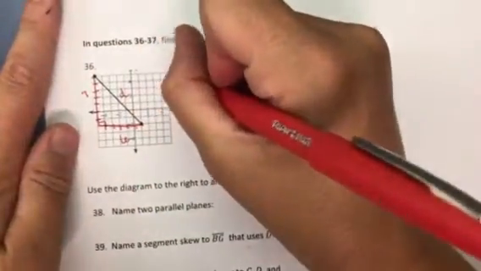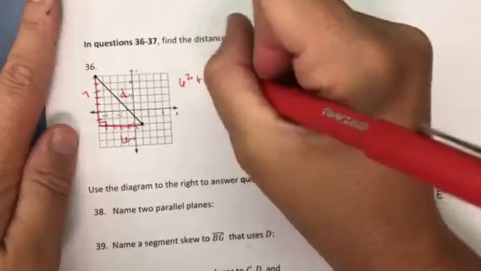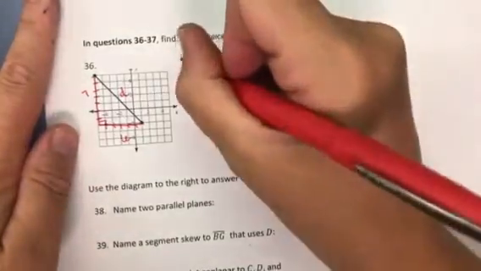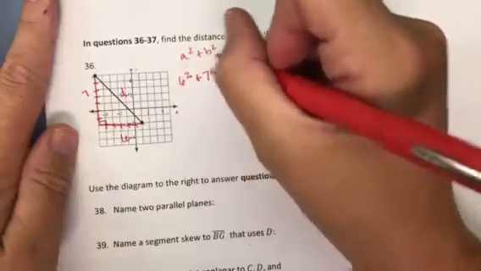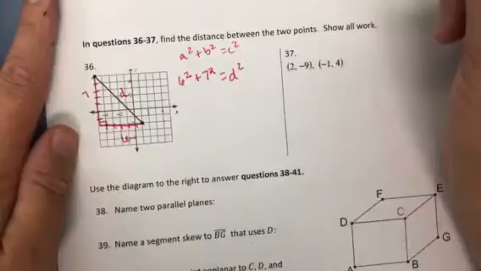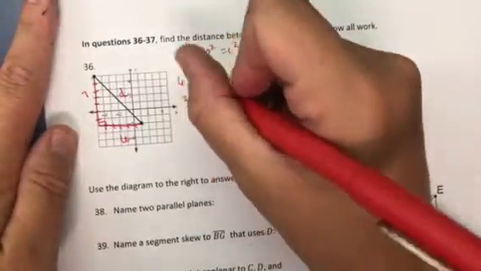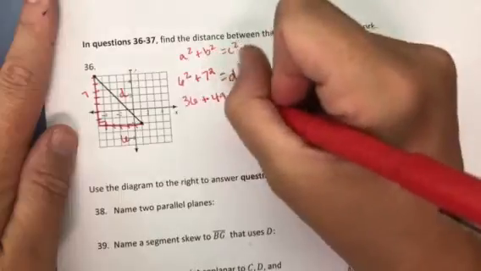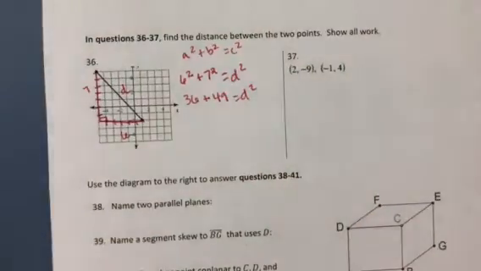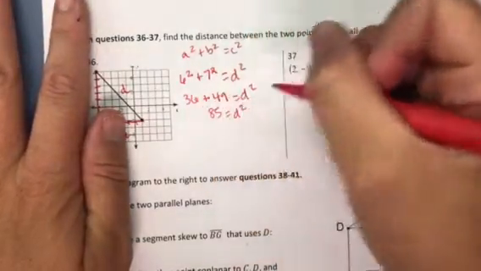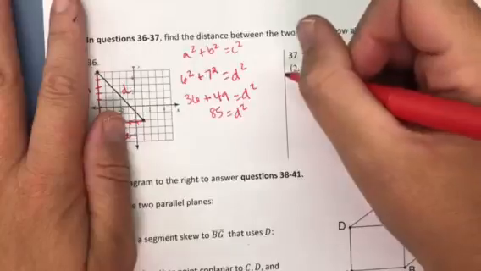I'm going to do 6 squared plus 7 squared equals D squared, because we're going back to our Pythagorean theorem of A squared plus B squared equals C squared. All right, so 6 squared is 36, 7 squared is 49, equals D squared. When I add those together, 36 plus 49 is 85. So we get 85 equals D squared.